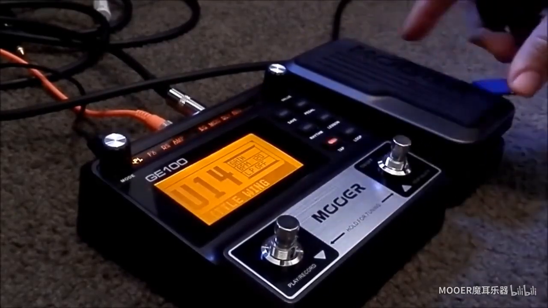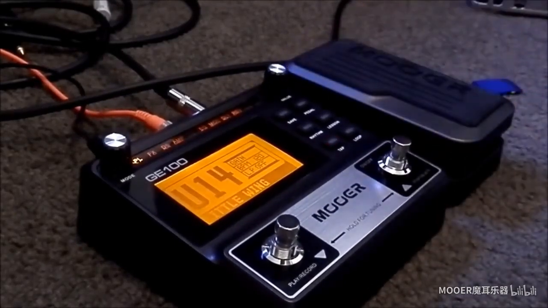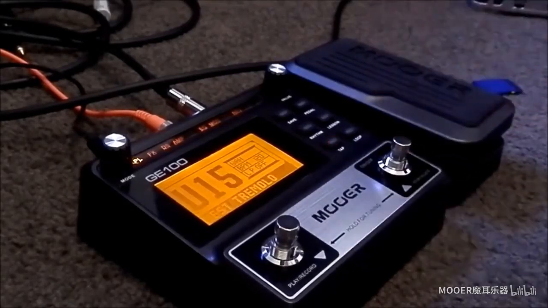A gentle wah effect there. This is an interesting step phaser sort of effect. Sounds like my little amp can't handle that all that well.